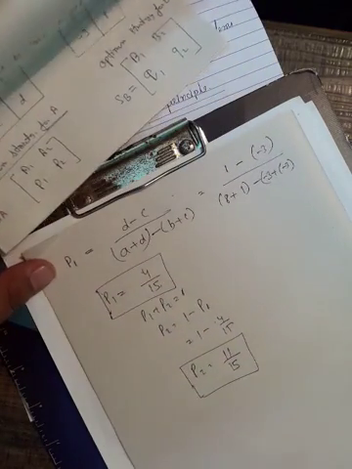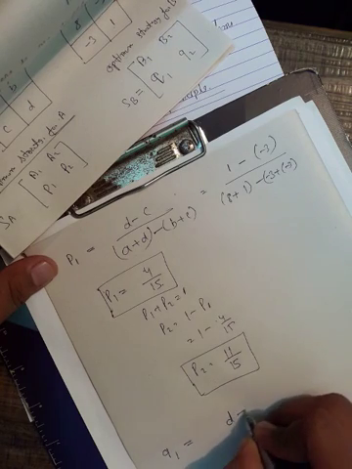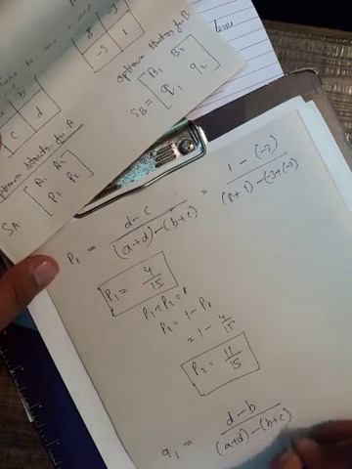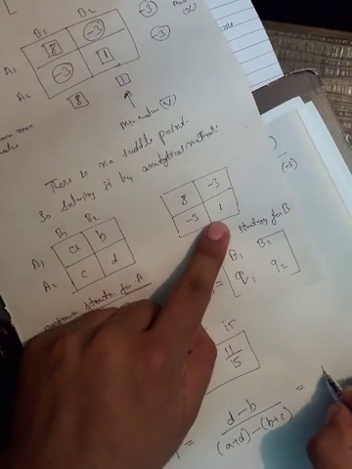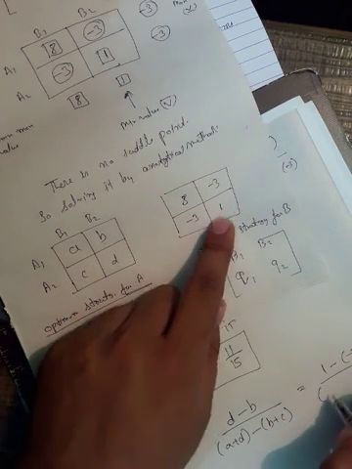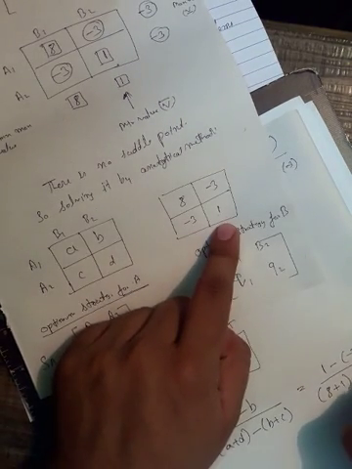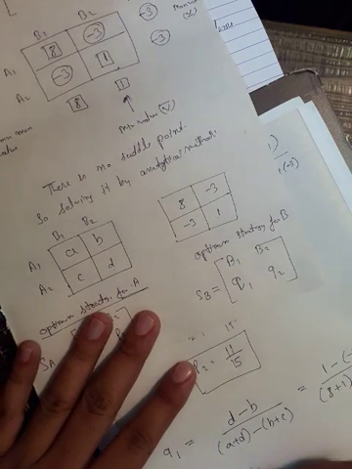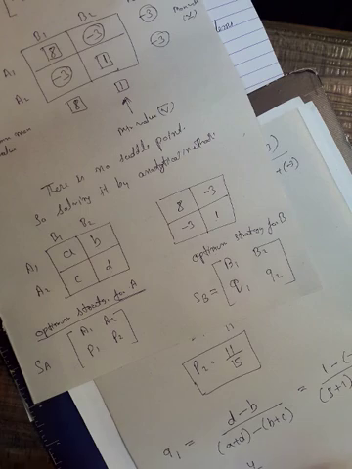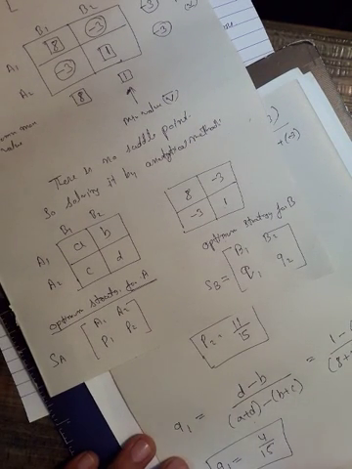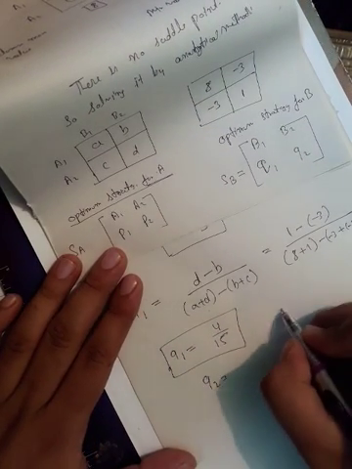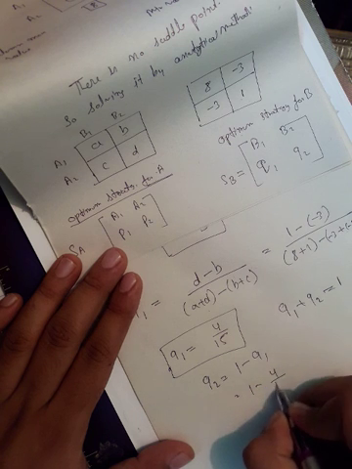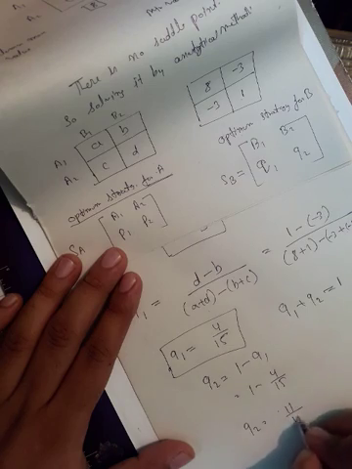Now for Q1, the formula is (D minus B) divided by (A plus D minus B plus C). The denominator is the same in all cases. Comparing, D value is 1 minus B value minus 3, divided by A value 8 plus D value 1 minus B plus C, which is minus 3 plus minus 3. So Q1 is also 4 by 15. For Q2, Q1 plus Q2 must be equal to 1, so Q2 is 1 minus Q1, that is 1 minus 4 by 15, so Q2 is 11 by 15.